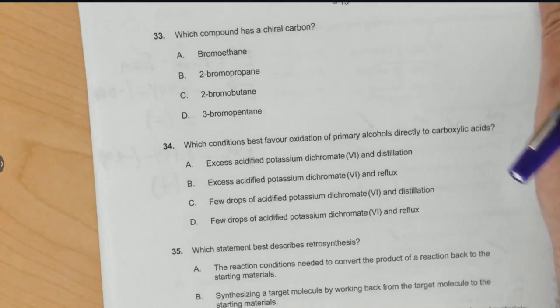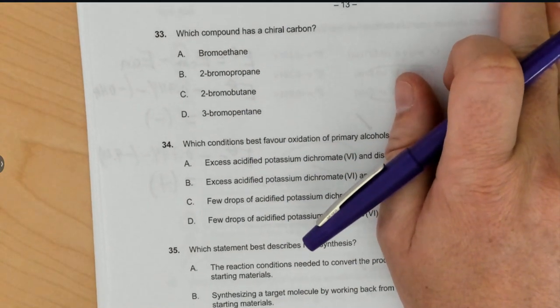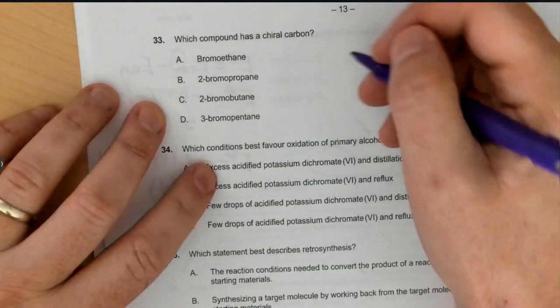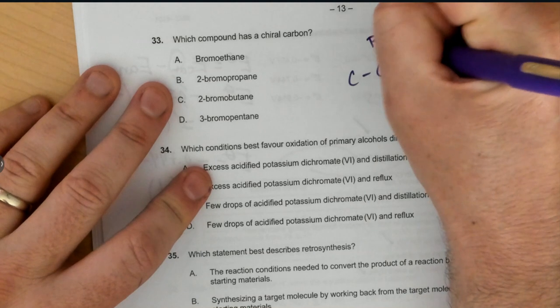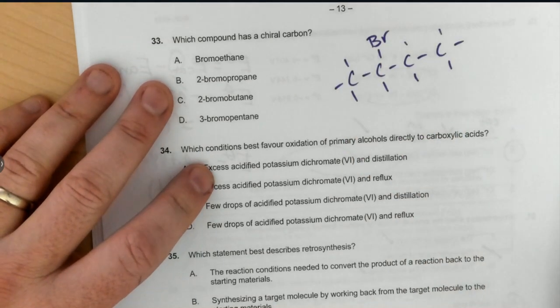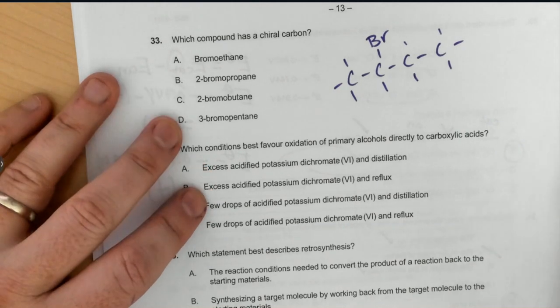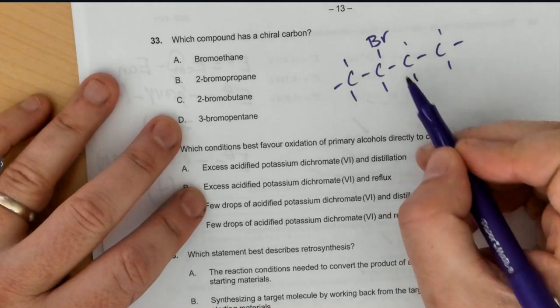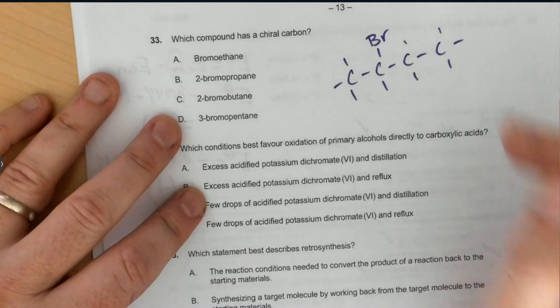Going forward, this is stuff we're going to talk about in our Unit 10 lessons. So for now, I'll just tell you which compound has a chiral carbon. In order for a carbon to be considered chiral, it itself has to be bonded to 4 unique atoms or groups of atoms. So all secondary halogenoalkanes, well, at least all secondary halogenoalkanes with more than 3 carbons, will give you a chiral carbon.